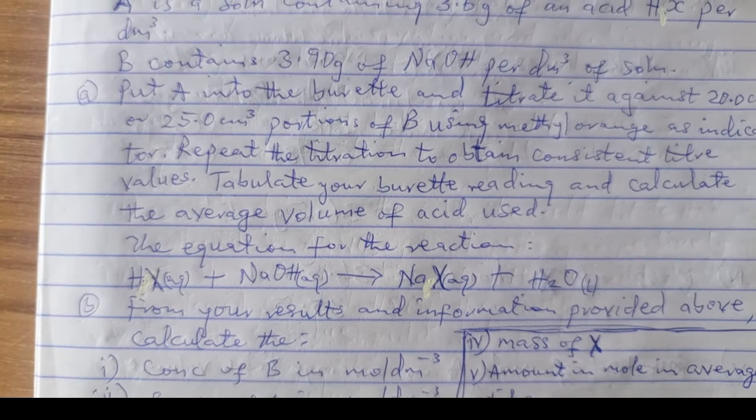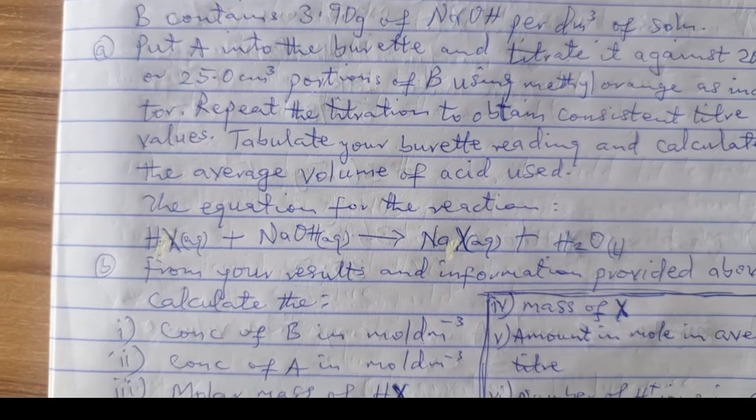The equation of the reaction is as follows.